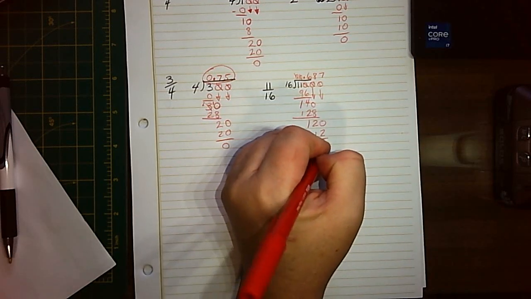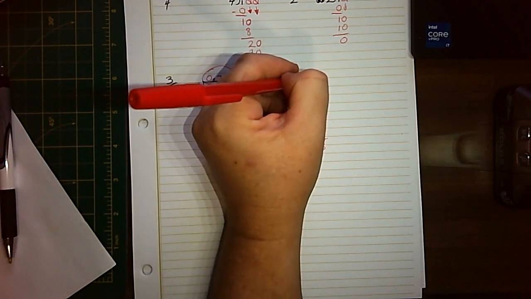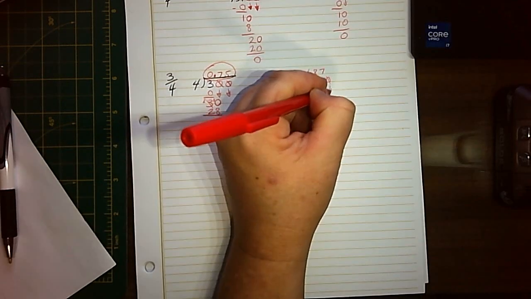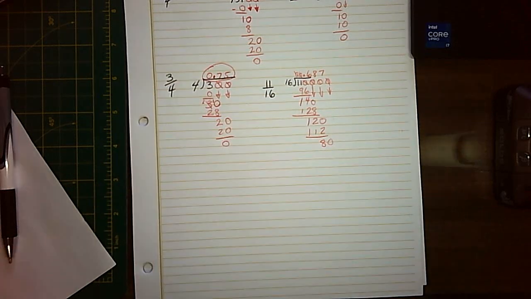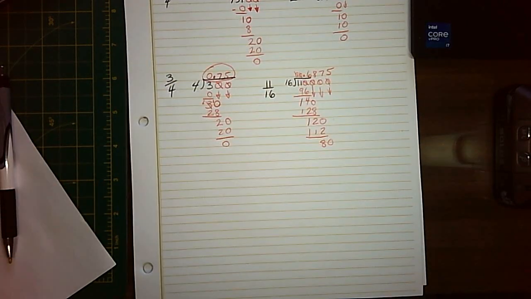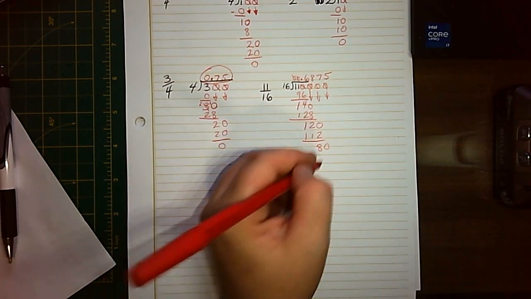Has anybody gotten an answer for this one at all? Ahead of me? I don't even mind if you did. I think it repeats. Yeah, I think you might be right too. Right about here is where it repeats.